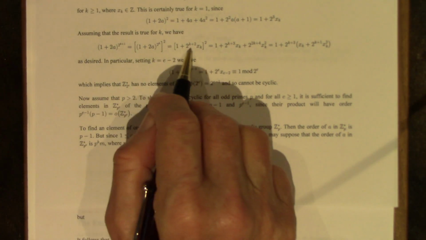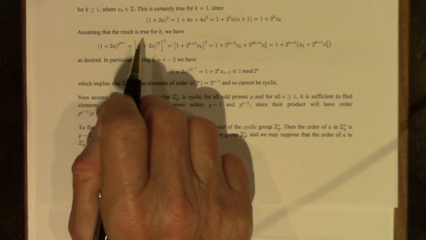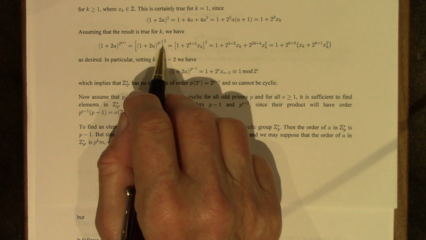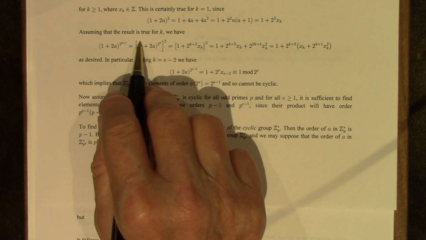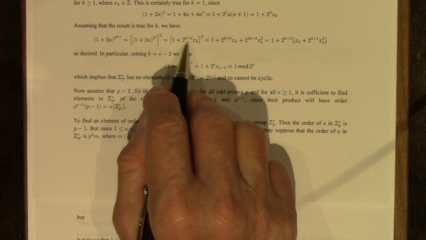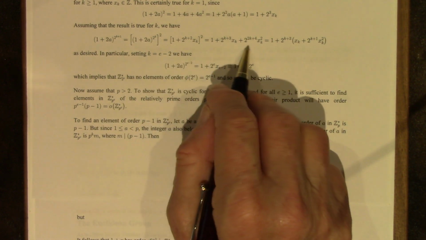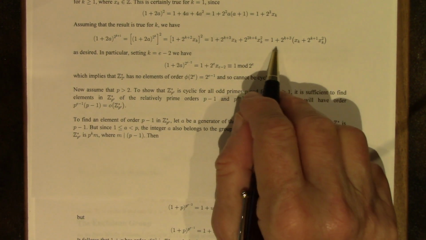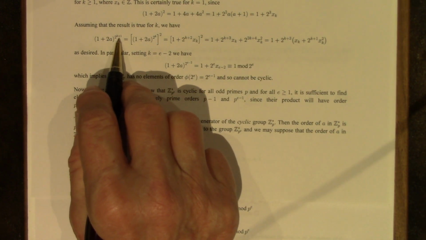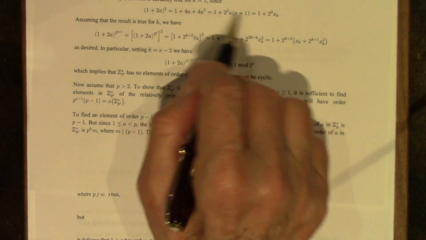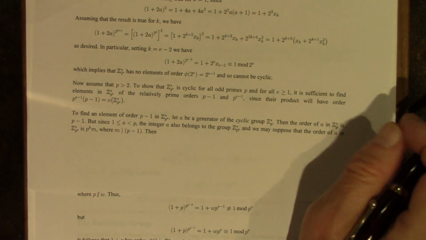And if we assume the result is true for k, this computation will handle the case k plus 1. What we do is pull out an exponent of 2 here so that we can apply the inductive hypothesis to this, turn it into this, multiply it out, gather it this way, and there's your 2 to the k plus 3, which is 2 bigger than this exponent here, k plus 1. So you can check that for yourself. But actually, the basis step is a tiny bit trickier than the other steps.